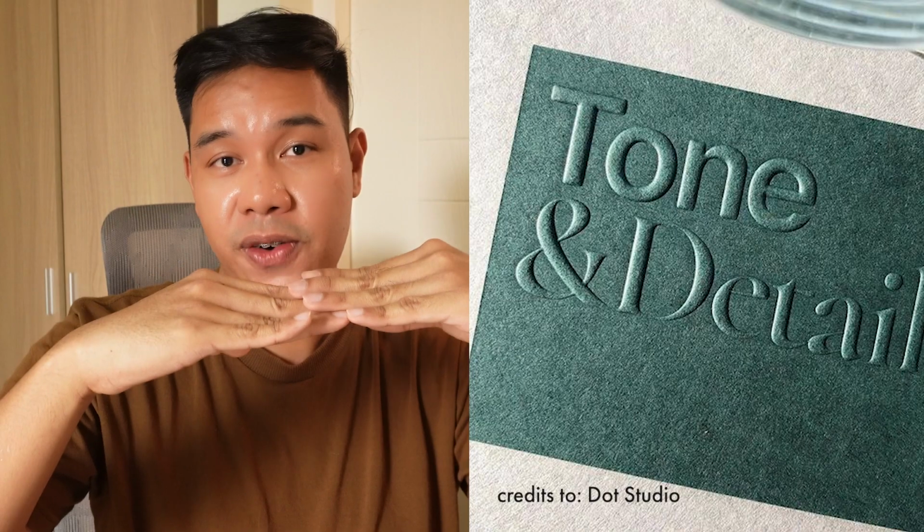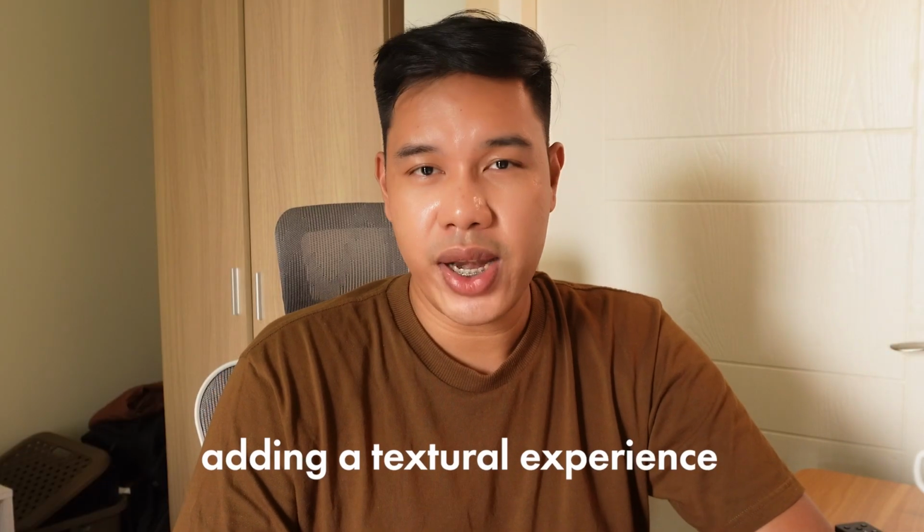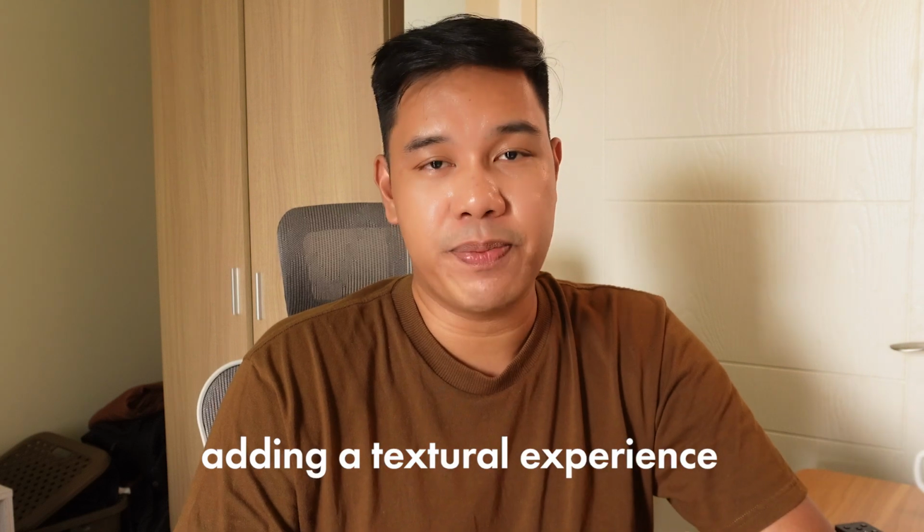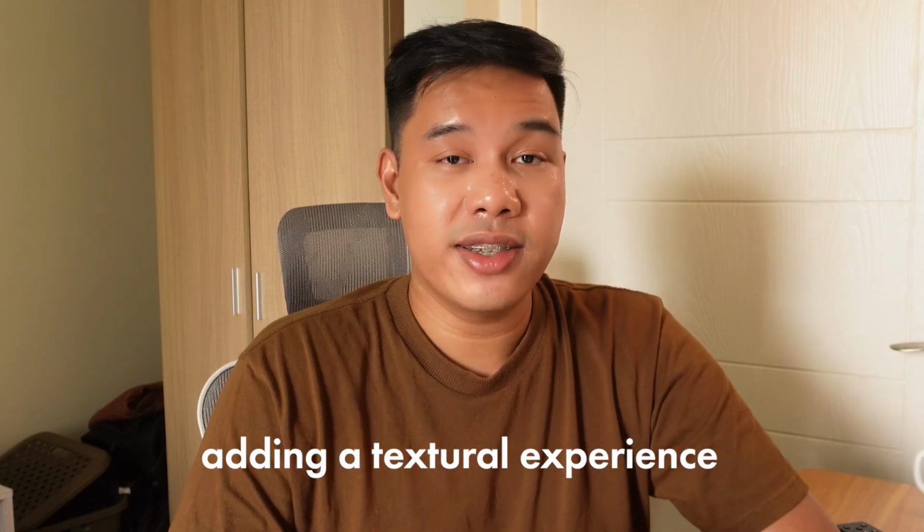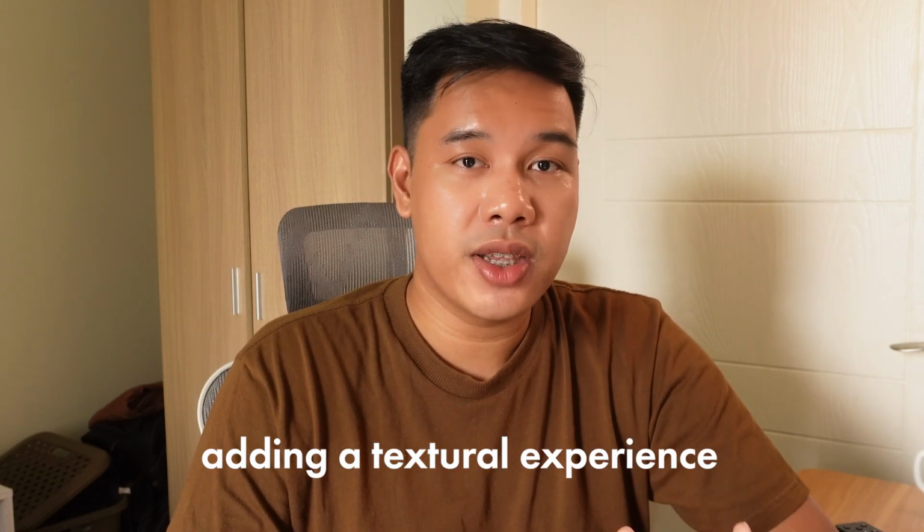So next is embossing or debossing. Embossing and debossing are two finishing techniques. Embossing is where you raise certain elements above the surface, while debossing is where you push them in, creating a subtle impression. The main reason you want to emboss or deboss certain elements is really about adding a textural experience to the design. It adds interest when you introduce depth, and the overall effect is that the design is not just something that you see, but something that you also feel.